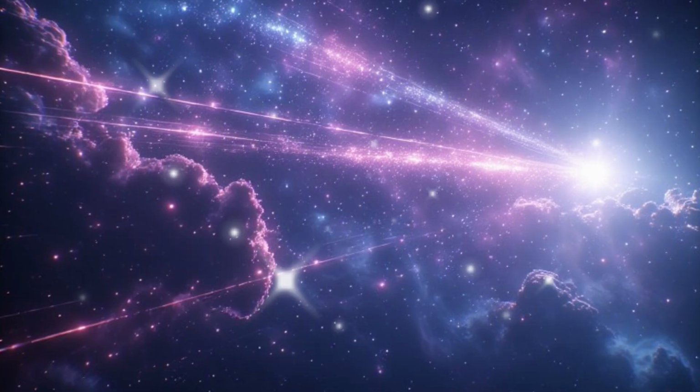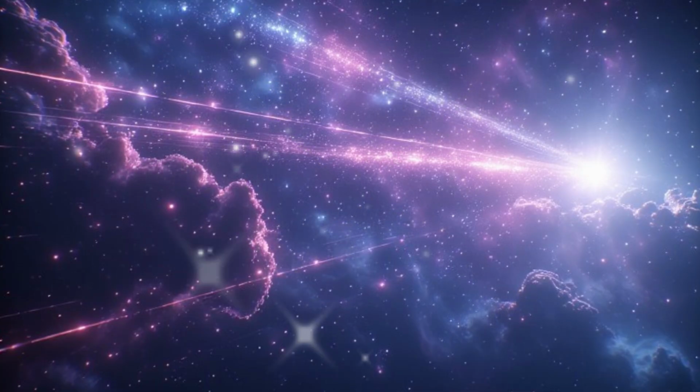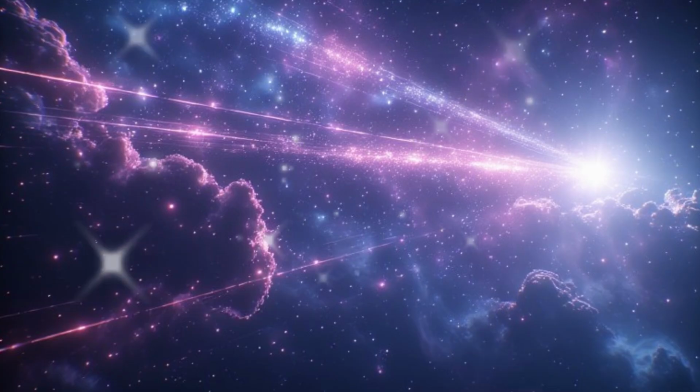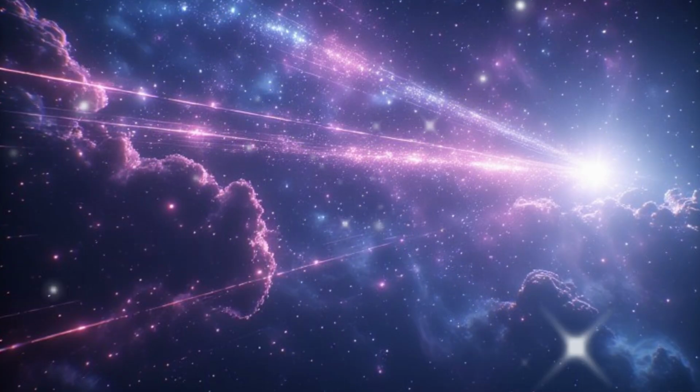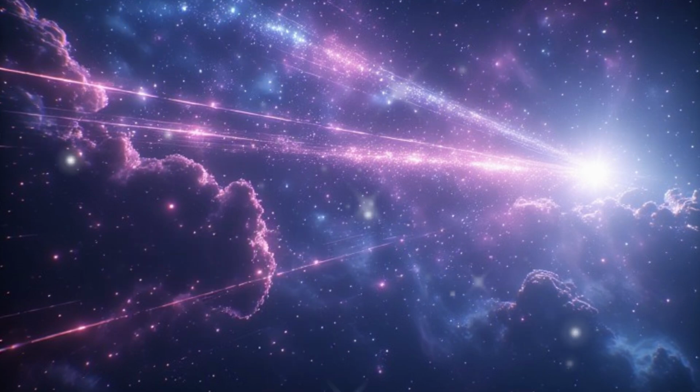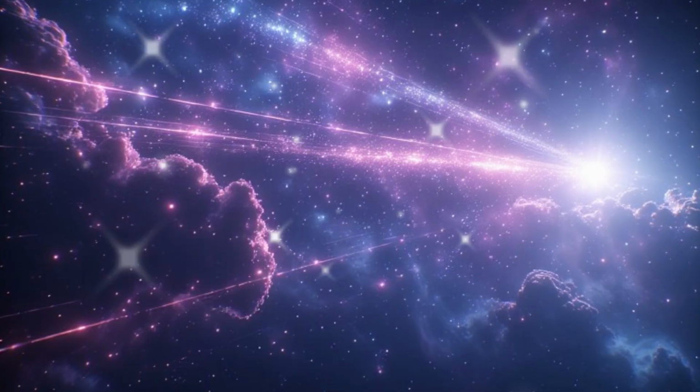The density of matter within filaments is still remarkably low by earthly standards. Even in the densest parts, there might be only a few atoms per cubic meter. This is a better vacuum than any we can create in laboratories on Earth. Yet across such vast distances, even this sparse matter adds up to enormous total mass.